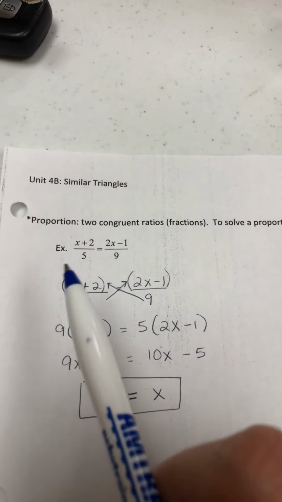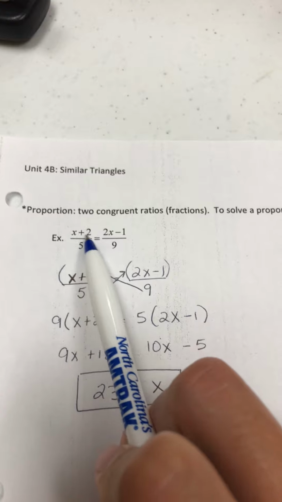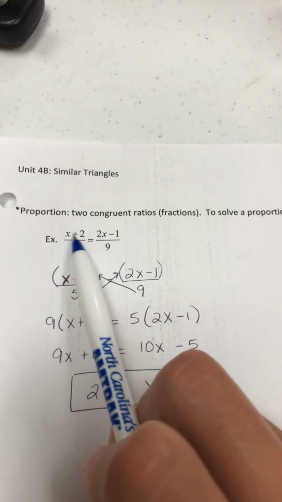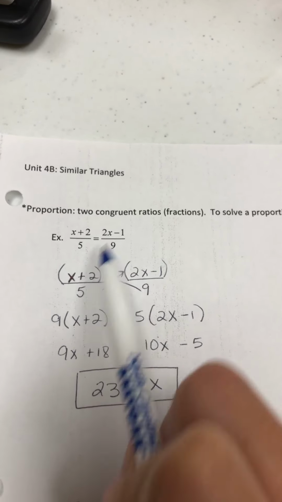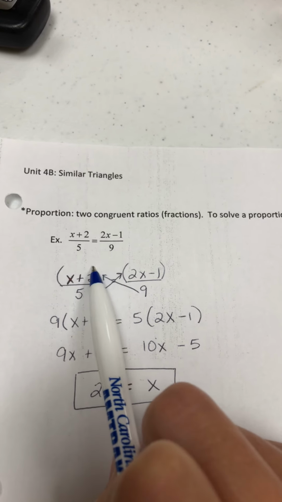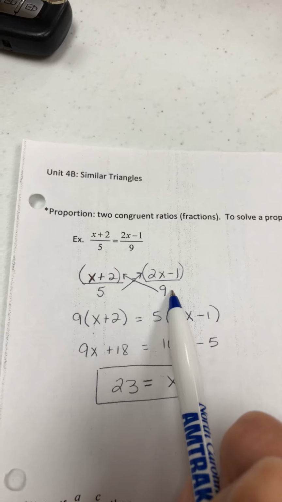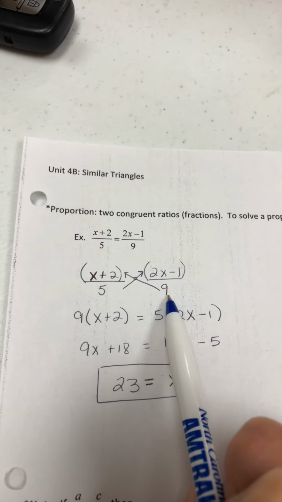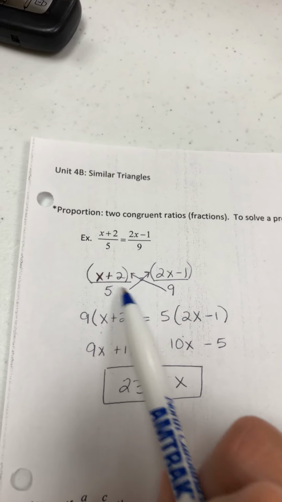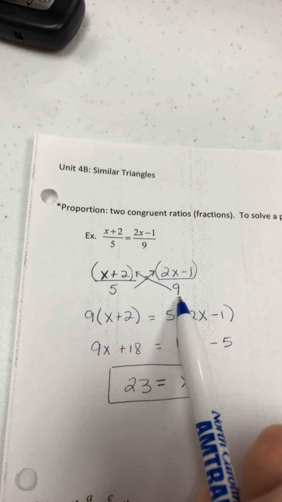Now, one thing I want to point out here is that this fraction has two terms in that numerator. That is a binomial, and so does this fraction. So I rewrote this with parentheses around those binomials. I like to add this step in because it's really important that you don't forget to distribute when you start to cross multiply. So here we go.